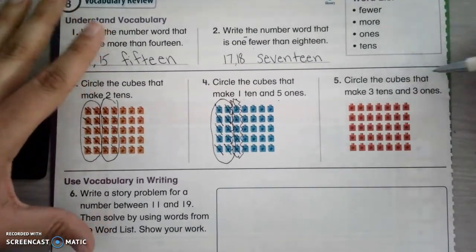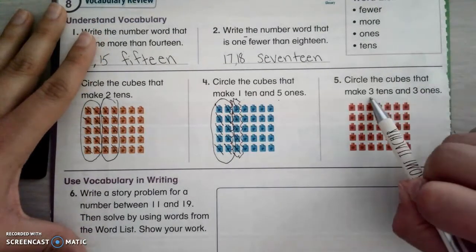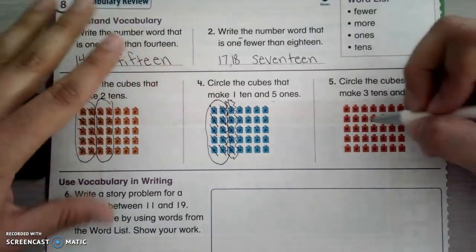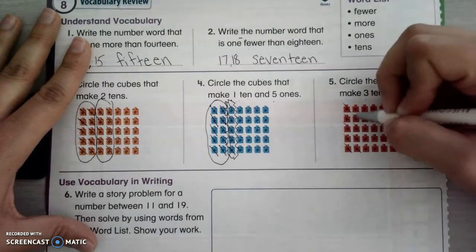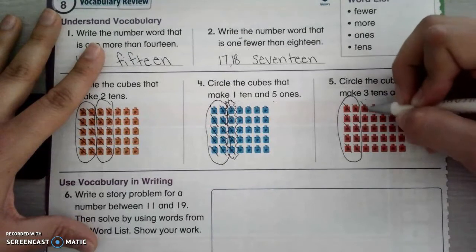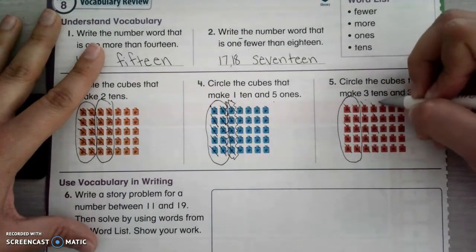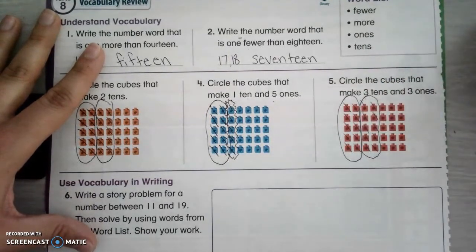All right. Circle the cubes that make 3 tens and 3 ones. So let's focus on 3 tens first. Let's make 3 groups of 10s. 1, 2, 3, 4, 5, 6, 7, 8, 9, 10. 1, 2, 3, 4, 5, 6, 7, 8, 9, 10. How many do we need?